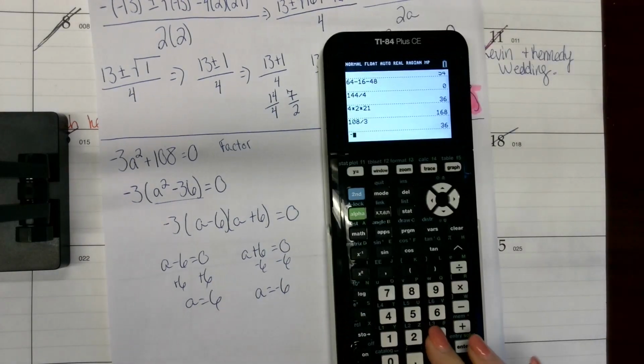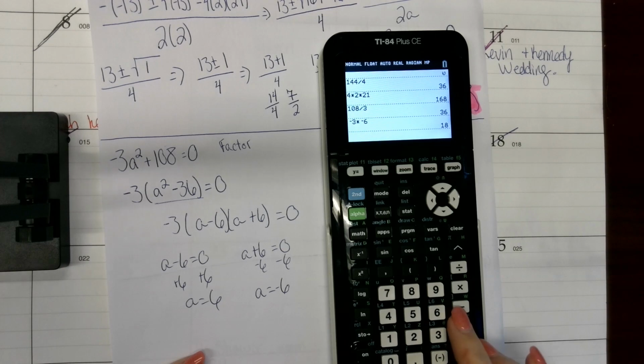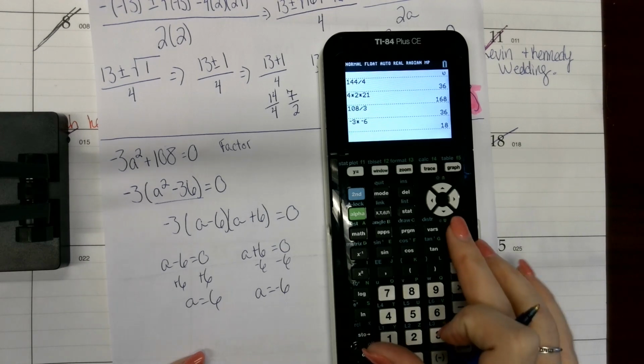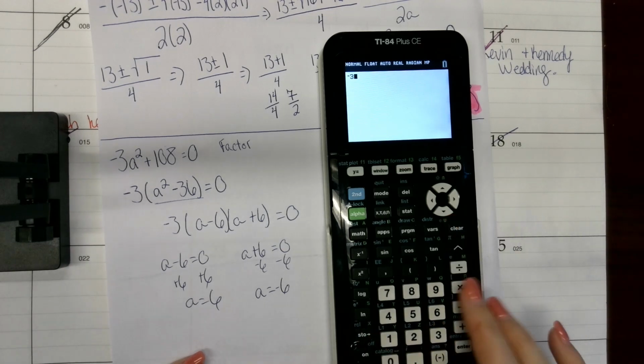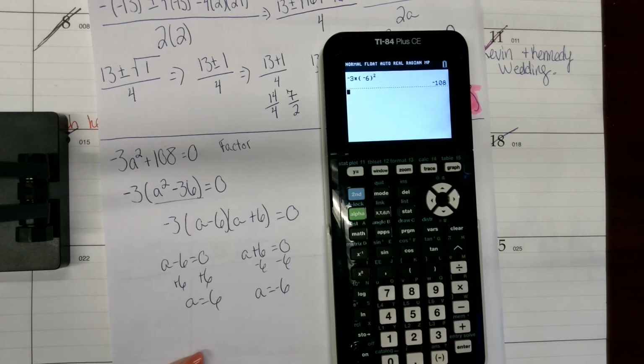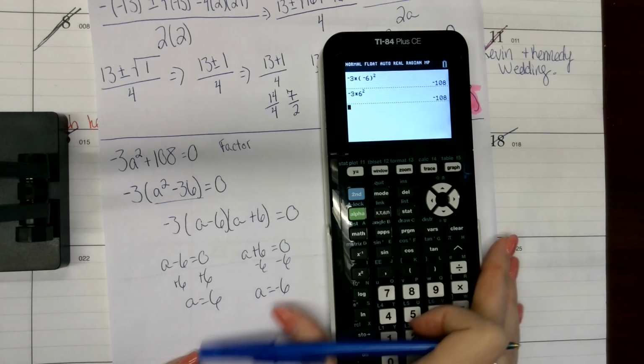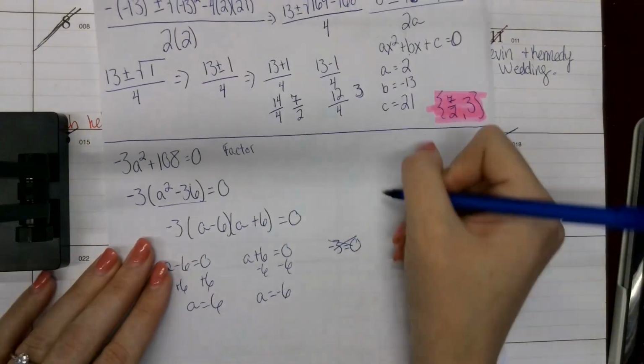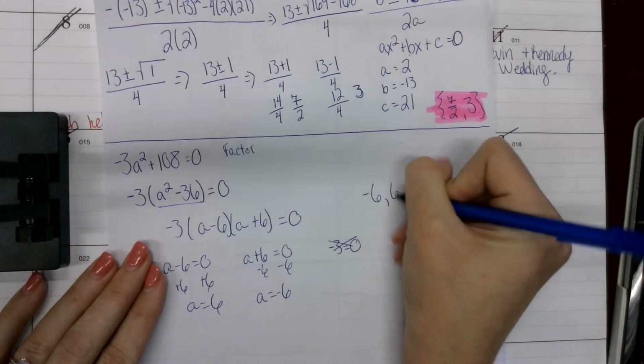We're just going to plug and check on this one. Negative 3 times negative 6, it'd help if I did it right. Negative 3 times negative 6 squared equals negative 108. Negative 108 plus 108 is 0. And then it's not going to change when I do 6 squared. So our answers are negative 6 and 6.